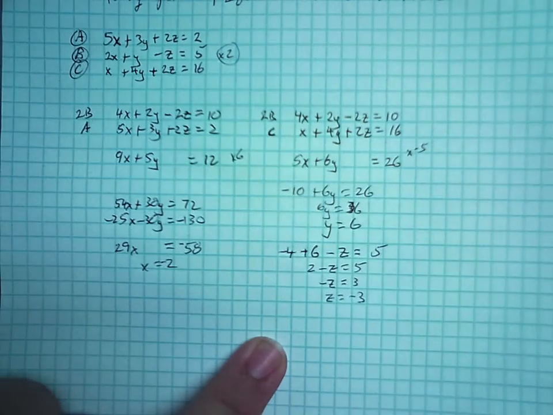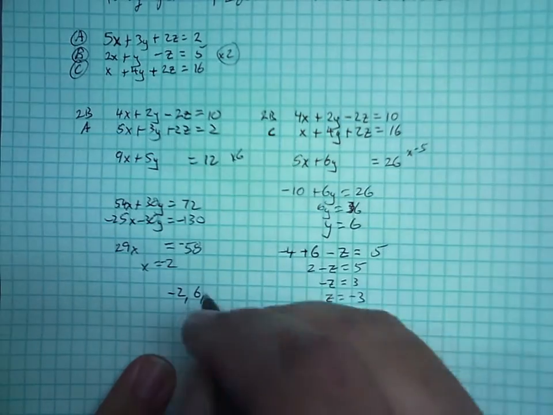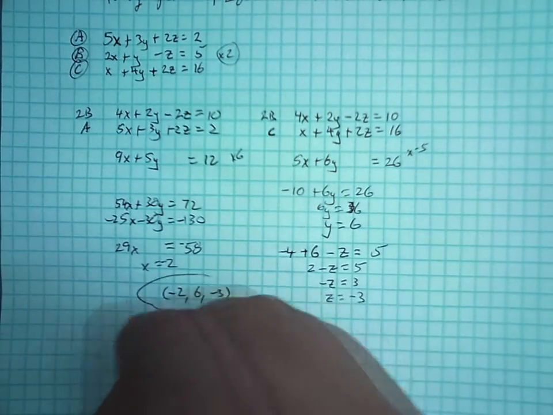2 minus negative 3 is 5. Yeah, that's right. So negative 2 for x, 6 for y, negative 3 for z. Don't forget to put those alphabetically.